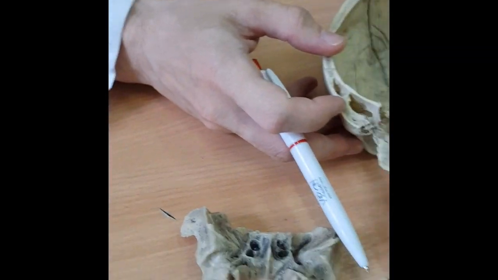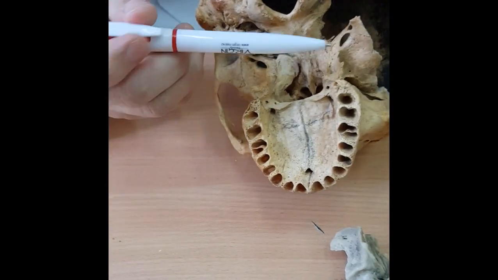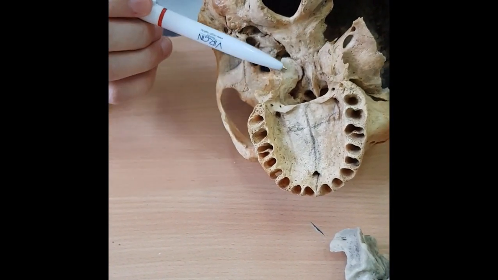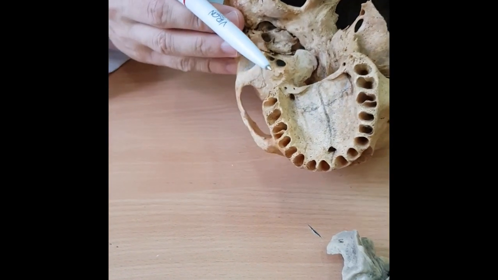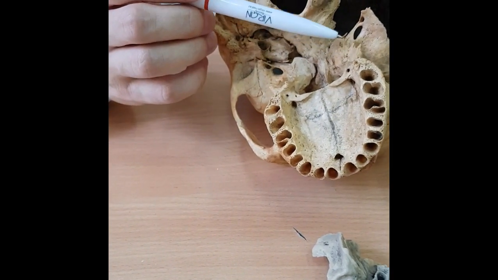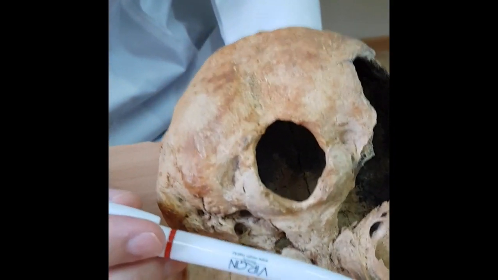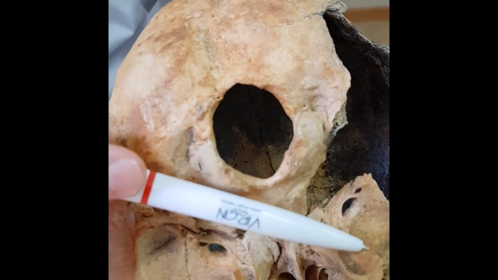And the third process is the pterygoid process. It consists of 2 laminas, medial lamina and lateral lamina.